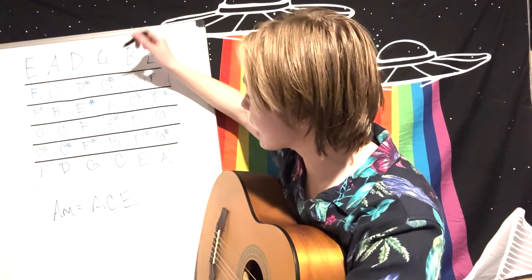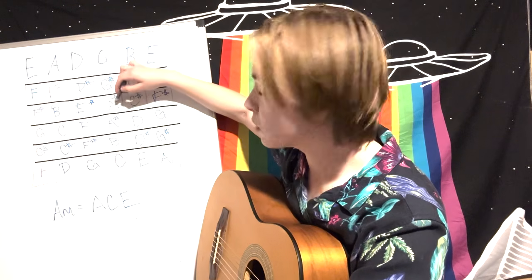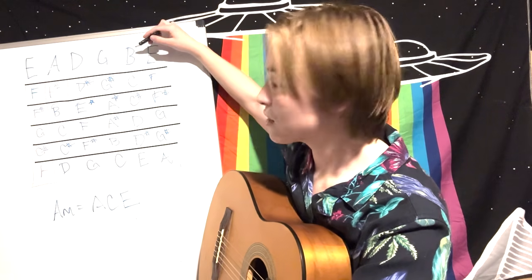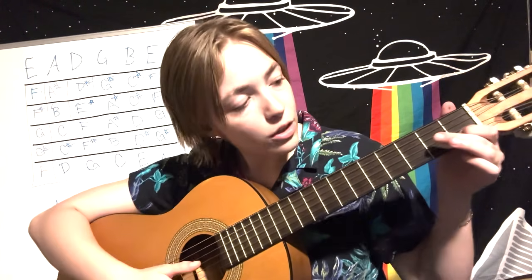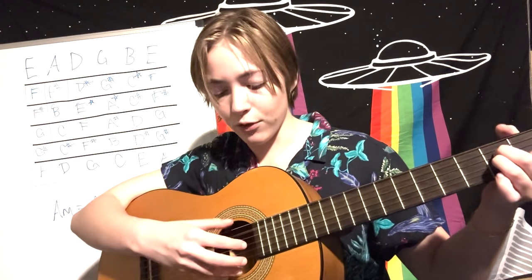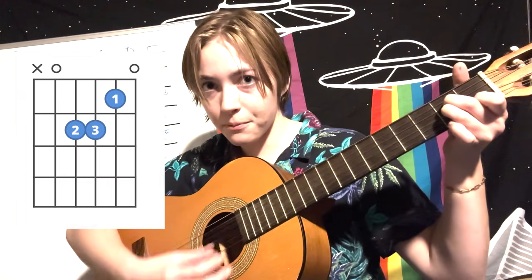On the G string, how can we make an A, C, or E? Play the second fret. And then on the B string, we can play the first fret. To play the A minor, you'll put your pointer finger on the first fret of B to play the C. You'll put your middle finger on the second fret of D to play an E, and you'll put your ring finger on the second fret of G to play an A. And then you'll strum the bottom 5 strings, being careful not to include this low E.